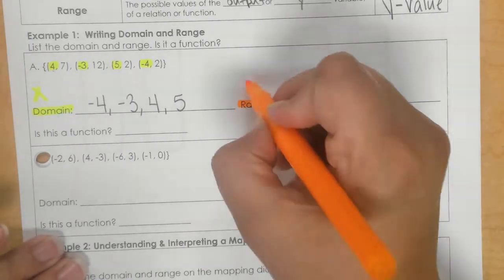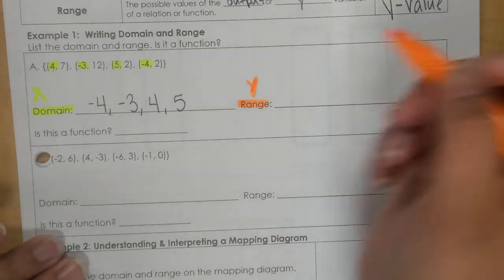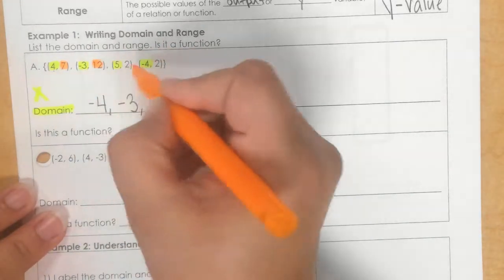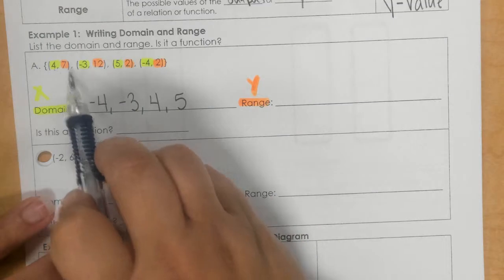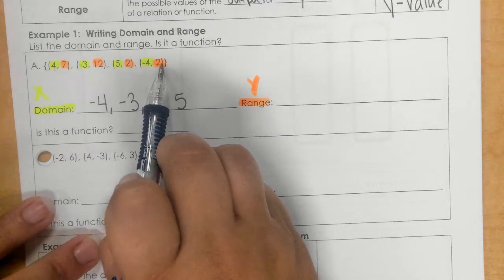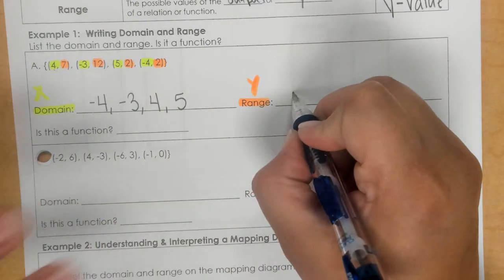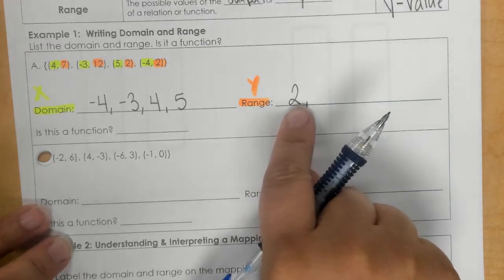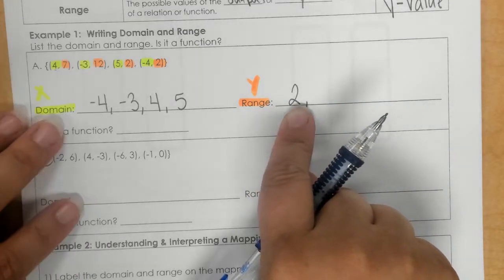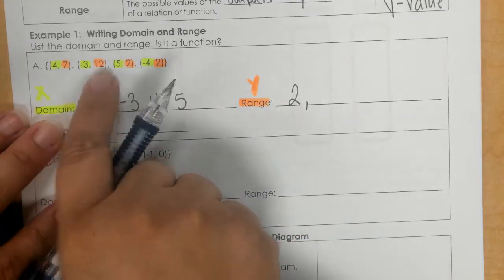My range would be my y's, and that would be the second number listed. So here I've got 7, 12, and 2, and another 2. So in order from least to greatest, I would do 2 first. I don't need to write it again because it's repeating. And then I would do 7 and then 12.